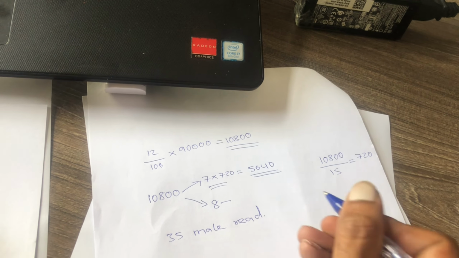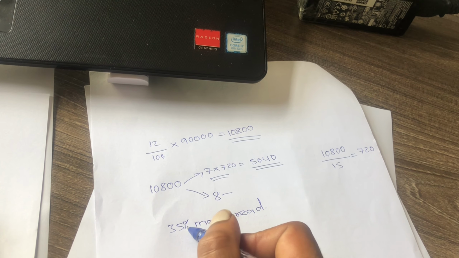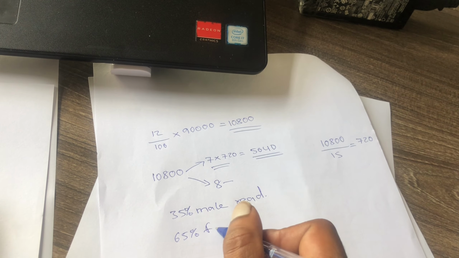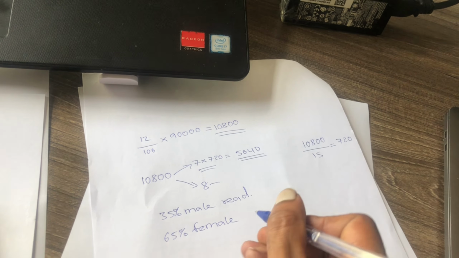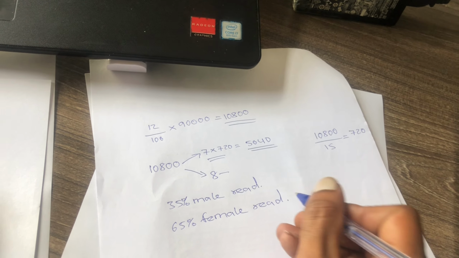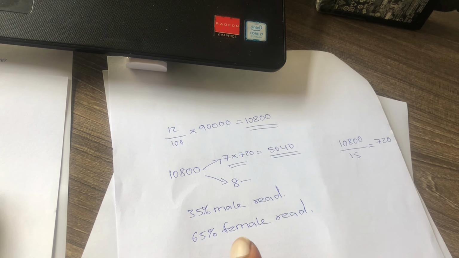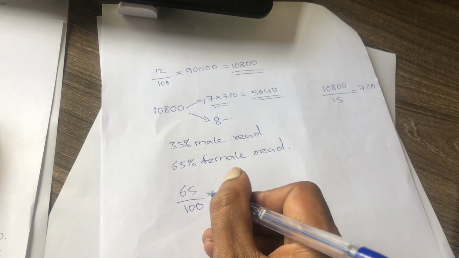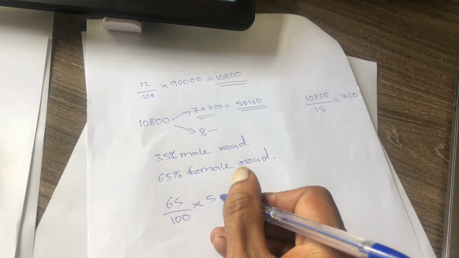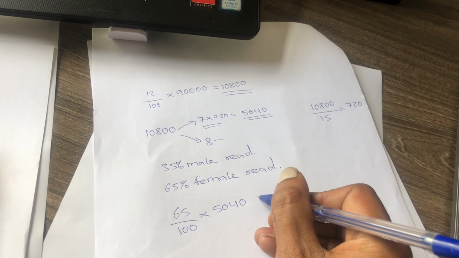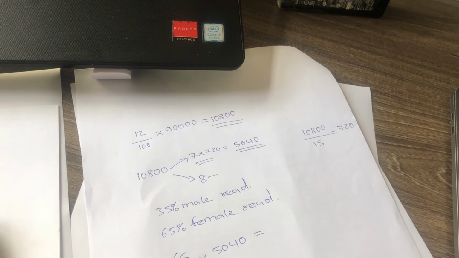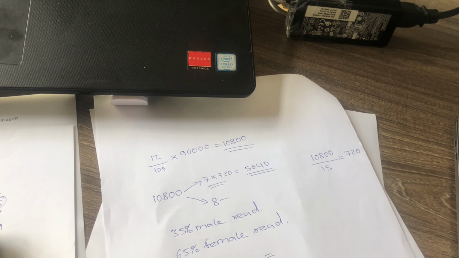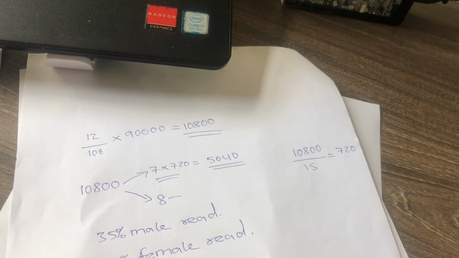Now, total is 100%. If 35% is read by males, the remaining 65% will be read by females. So we take 65 divided by 100 into the total read emails, 5,040. 65 divided by 100 into 5,040 gives 3276.